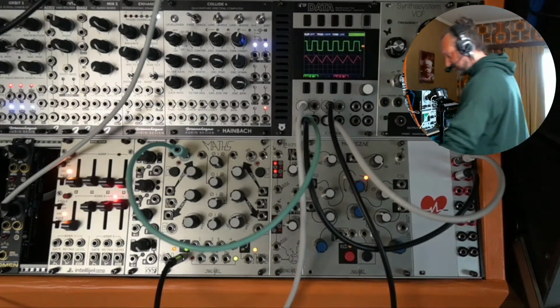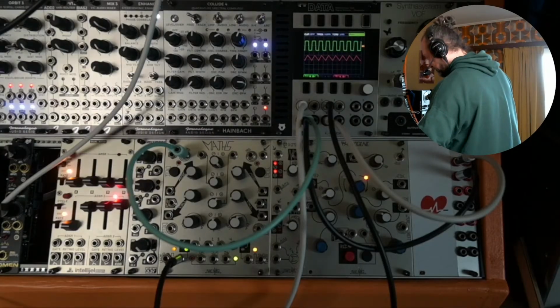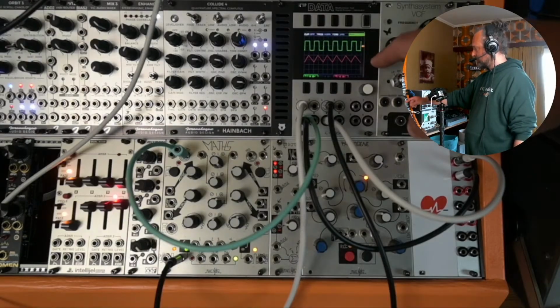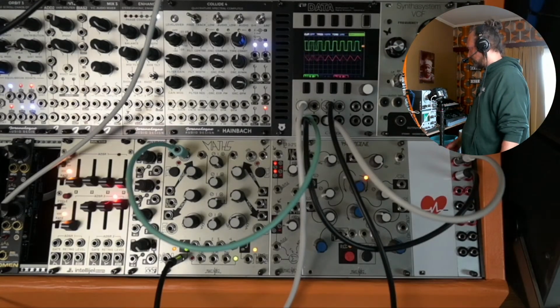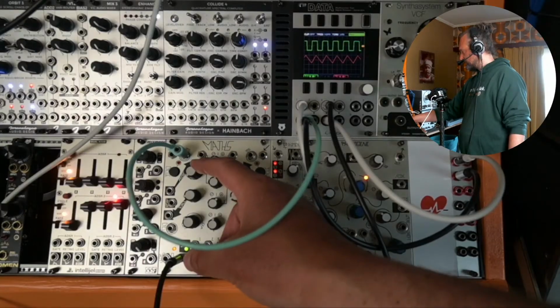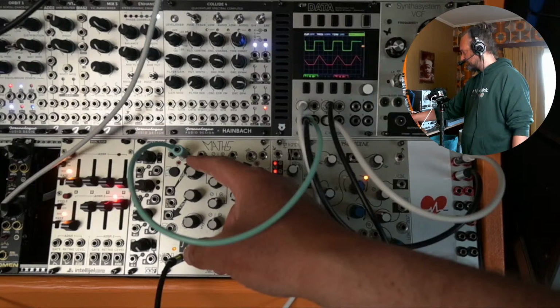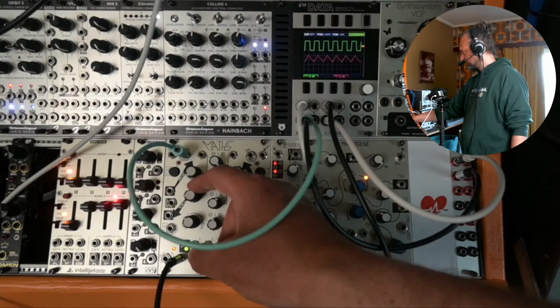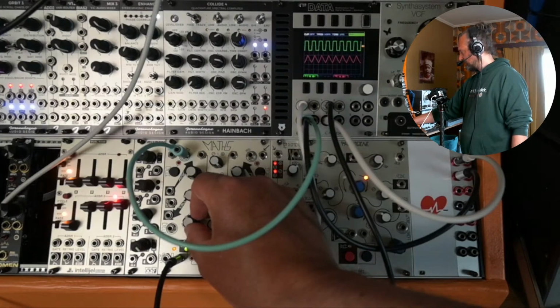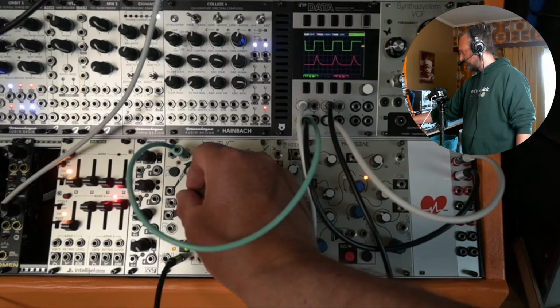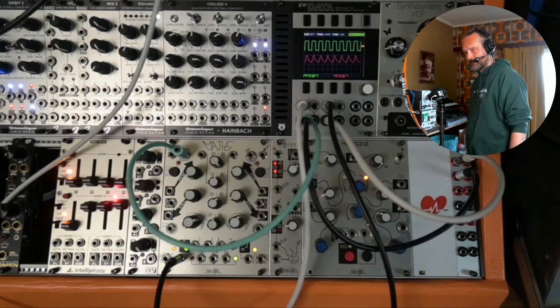And when we listen to the output of Maths just by itself, so now we're just listening to the red trace on the scope here, this sounds a little bit like something between a triangle wave and a saw wave, and that's exactly what we're seeing on the screen as well. We can play around a little bit with this shape, make it exponential. This makes it sound sharper as well. Look, now we have a nicer saw wave.